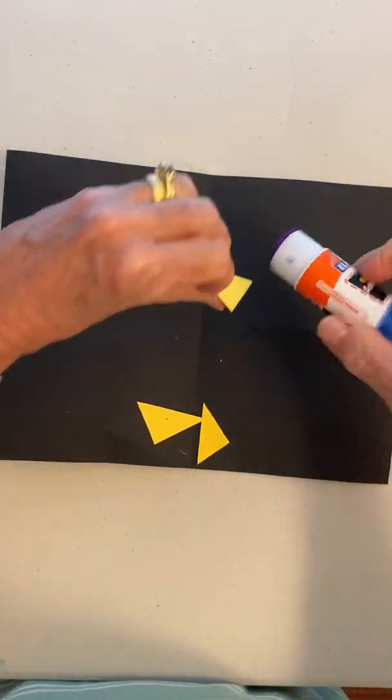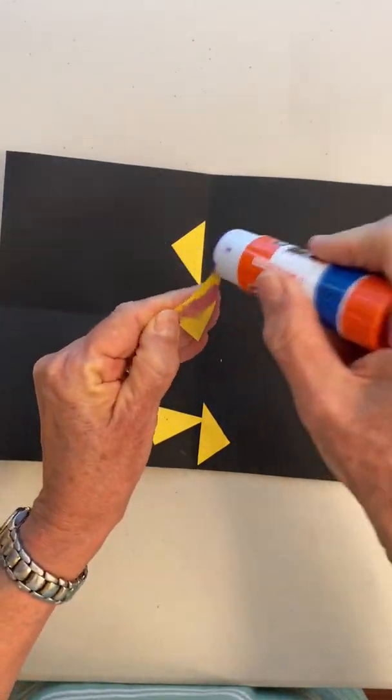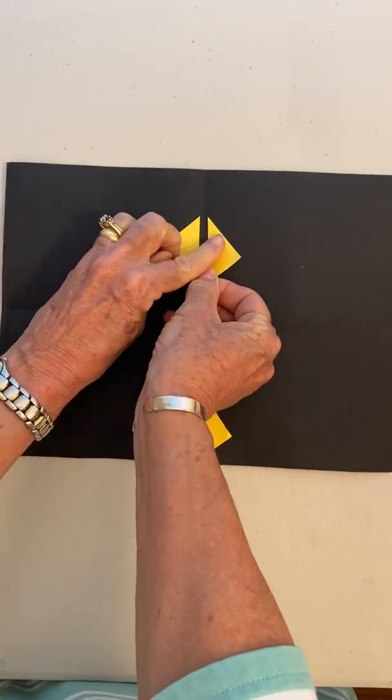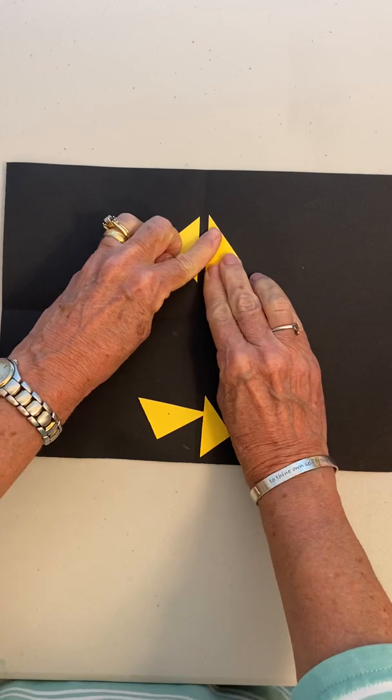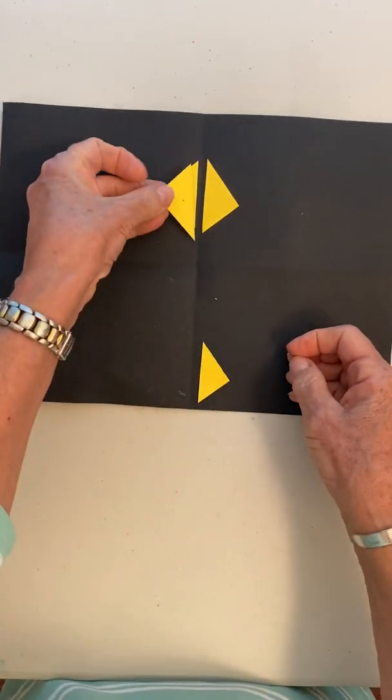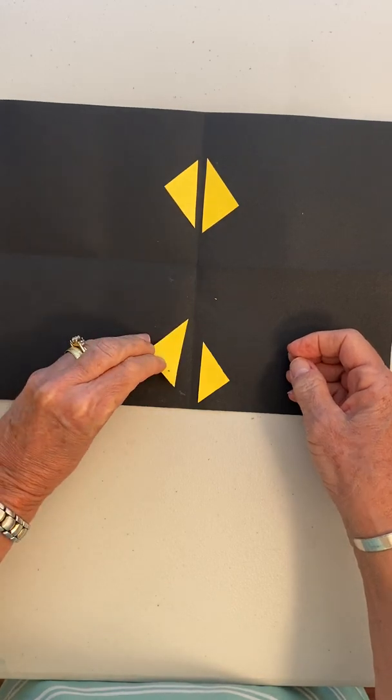So I take that, put some glue on it, and I flip it over like that. And then I go down here. I do the same thing because these are also flipped over.